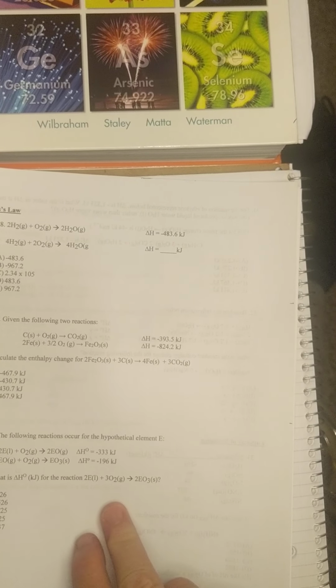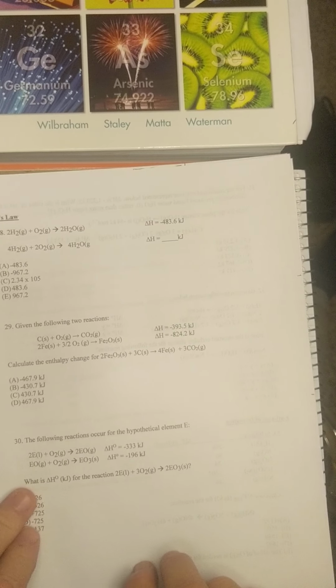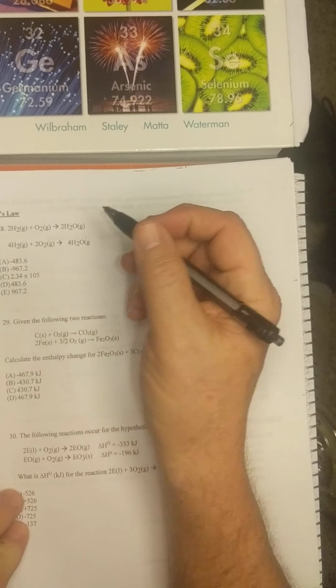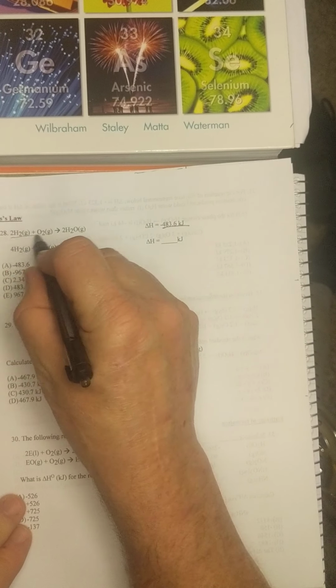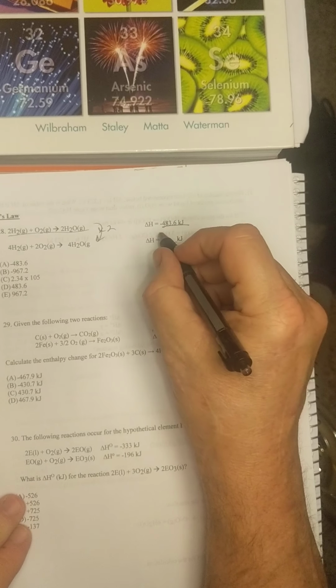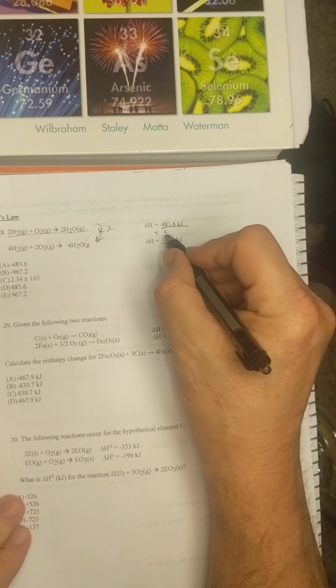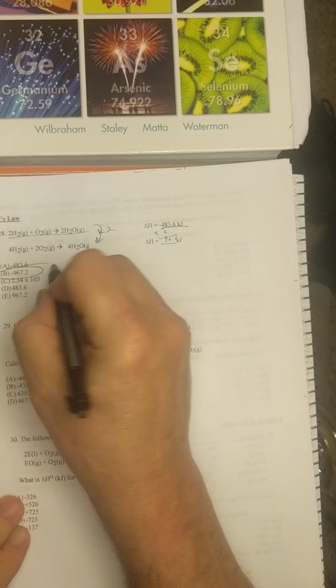Okay. Hess's law, thank goodness. Let's just roll these out. Okay. I know this delta H. I know this reaction. Well, I multiplied everything by 2. Very easy. You multiply this by 2. So it's looking to me like negative 967, B.